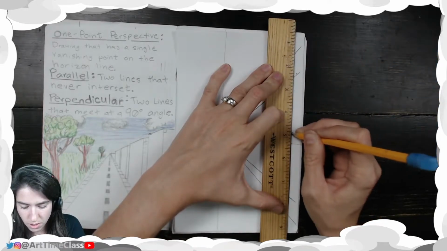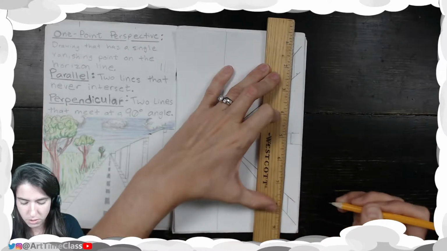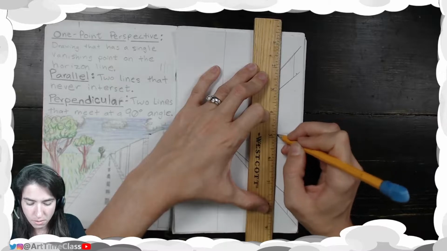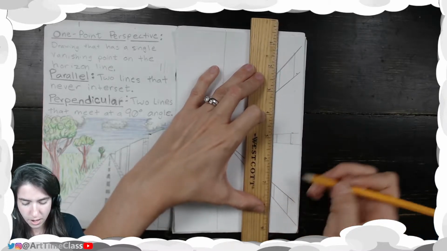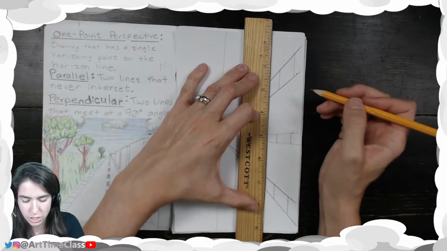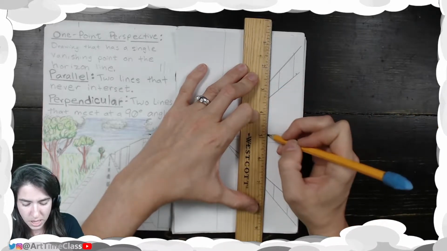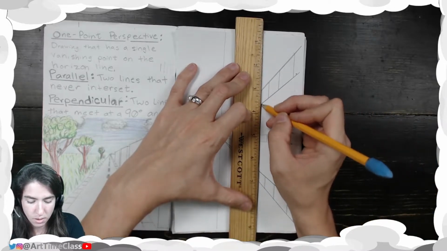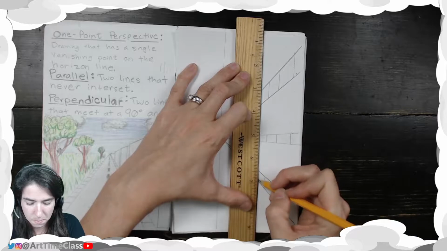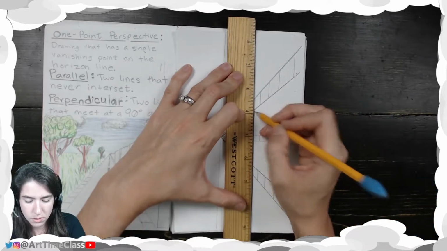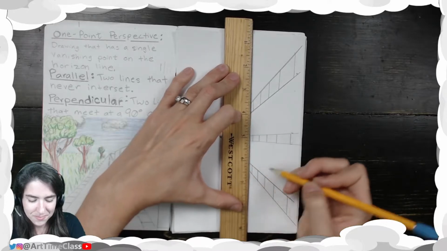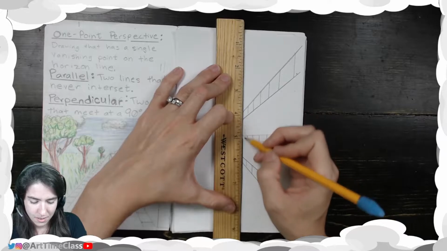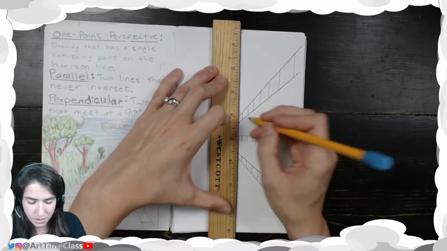And I can do it dark if I'd like, since I'm not going to erase these lines. And right now, these lines are kind of far apart, and as I get closer to that vanishing point, they're going to start to get closer. That's going to help give it some illusion, some depth, and make it look even more like a one-point perspective drawing. Okay, I'm getting a little closer and closer. And I get even closer.